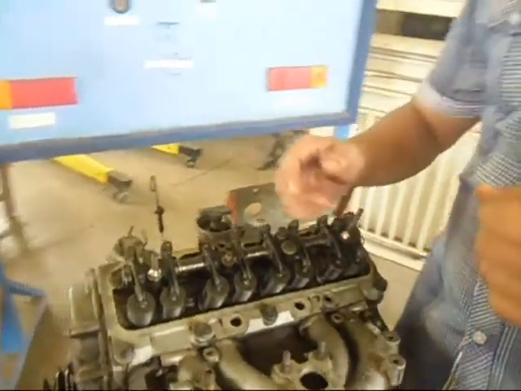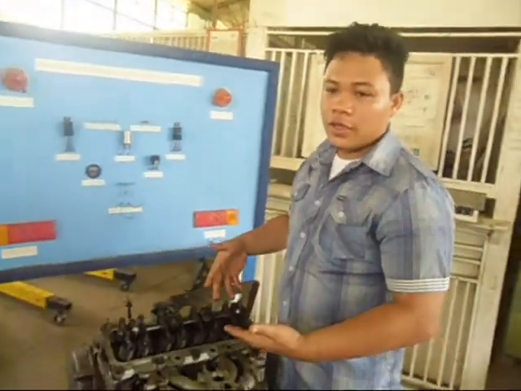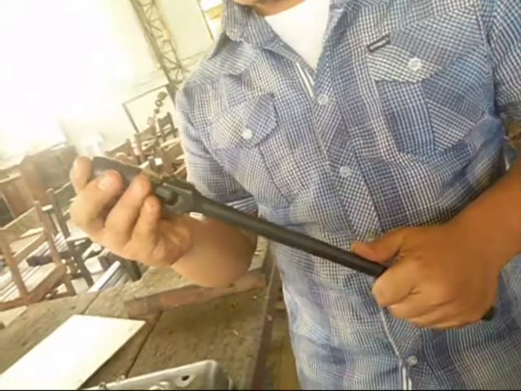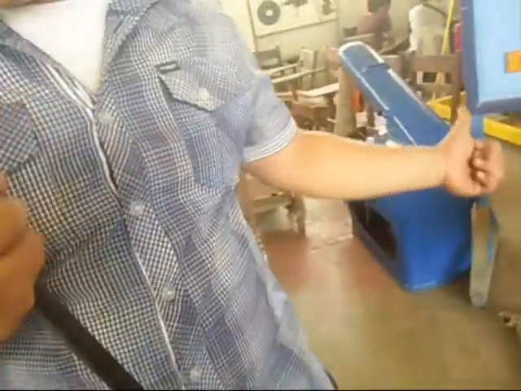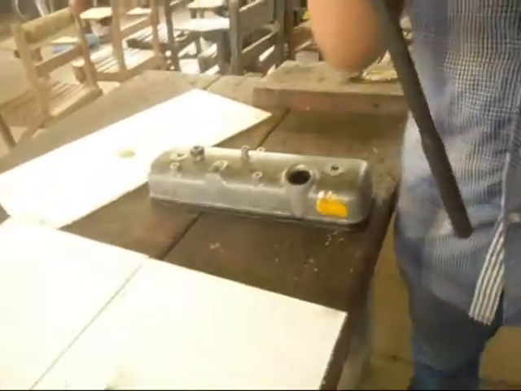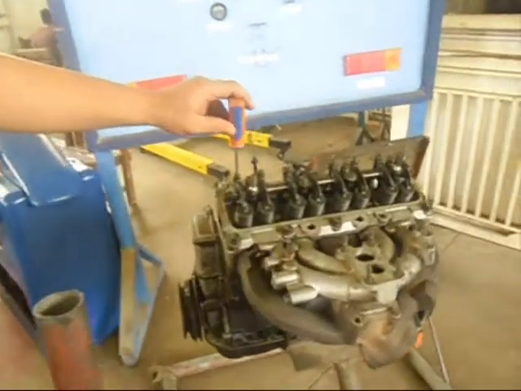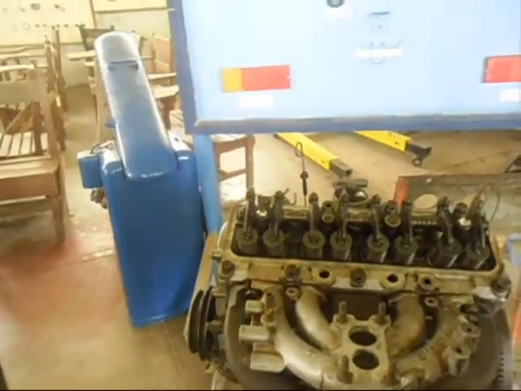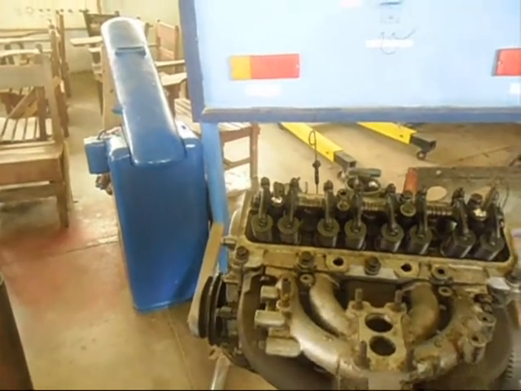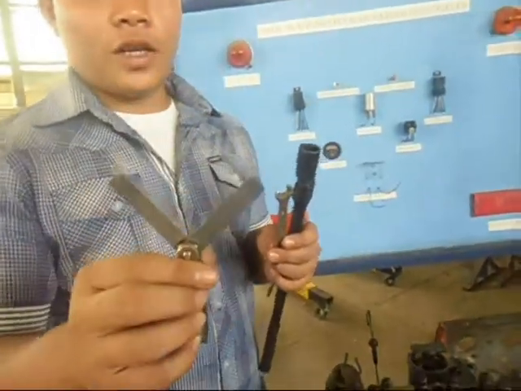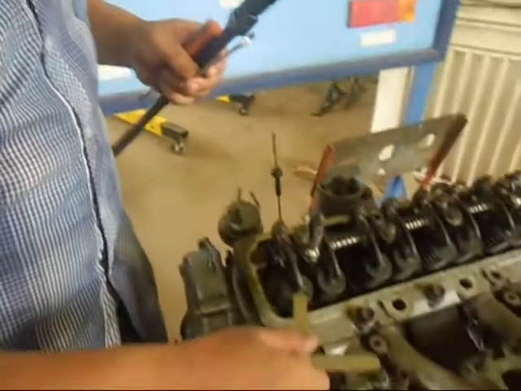And I will show you how to adjust our valves. I will use this power hand tool with a socket to rotate our pulley, and we have the flat screw to adjust the bolt nut. And I will be using the feeler gauge. This is the one tool to adjust our valves.